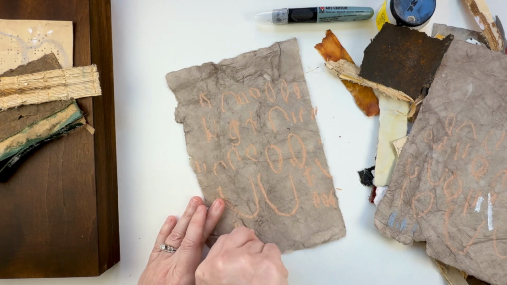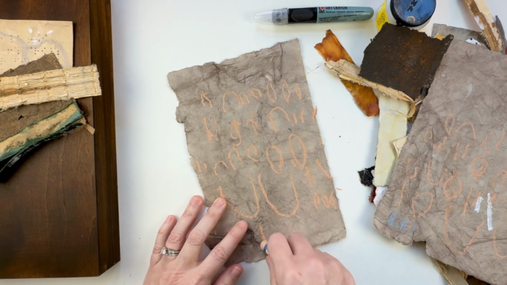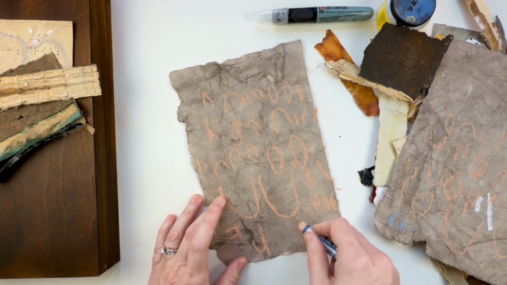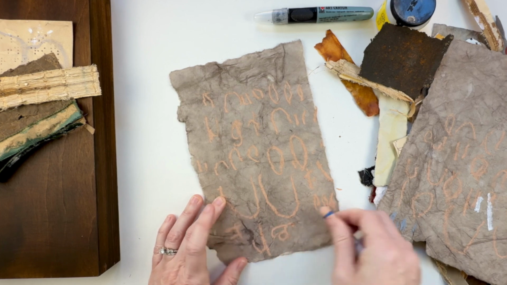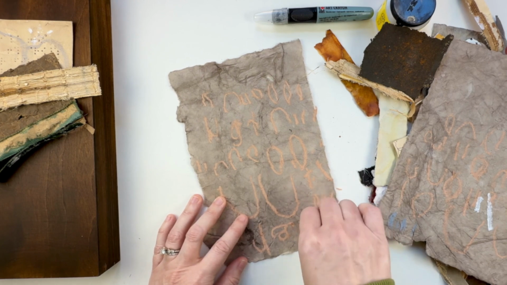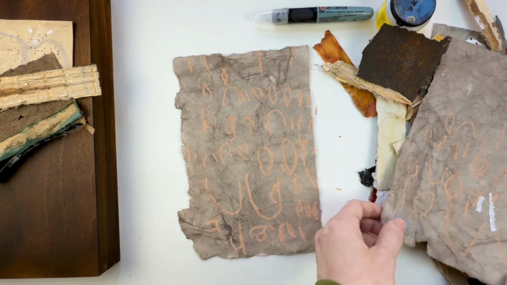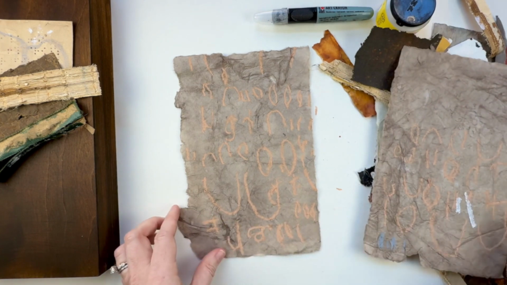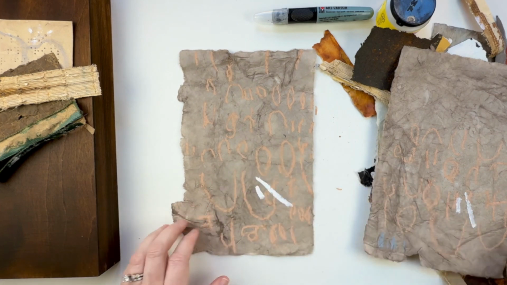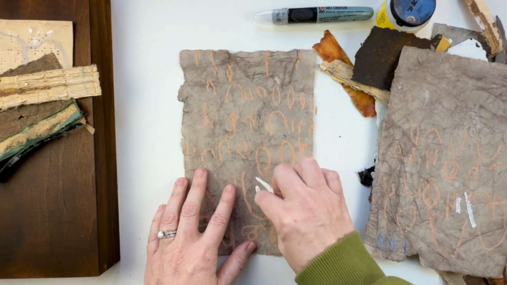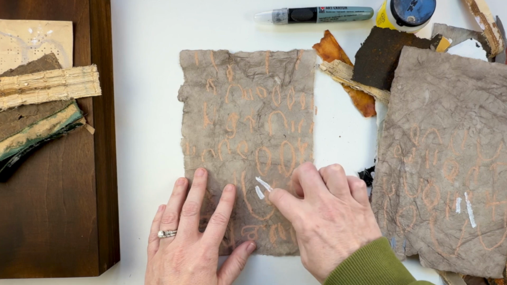If you're having trouble coming up with some marks, you could just make letters backwards, or like letters upside down. So something like that. And just like on this one, how I did a little bit of white, I think I want to come in and do that again. Something like that. And I can even scrape away at it so it's not so perfect.